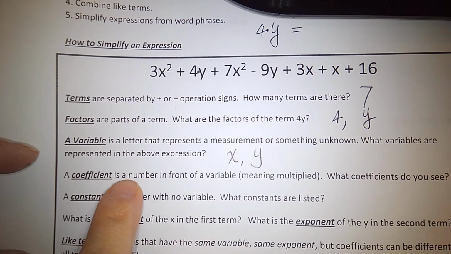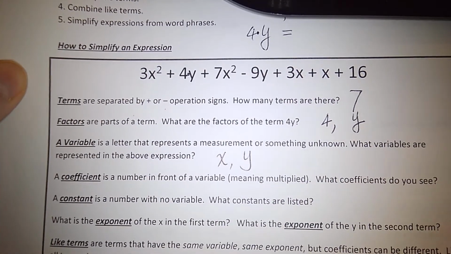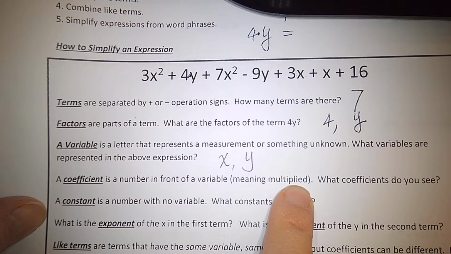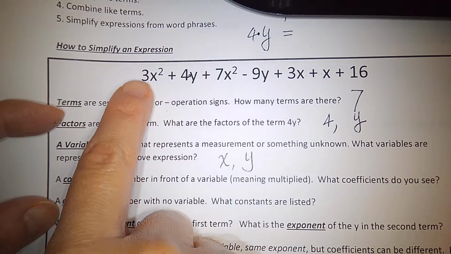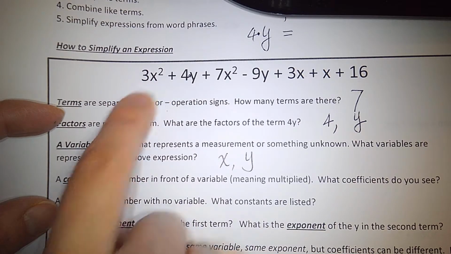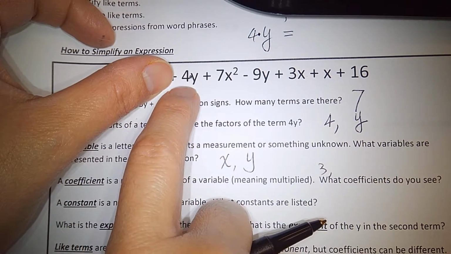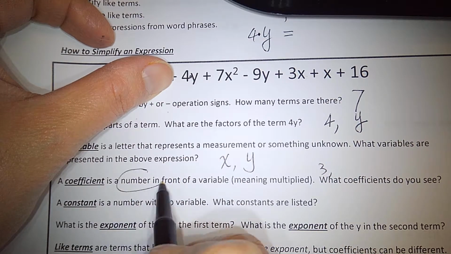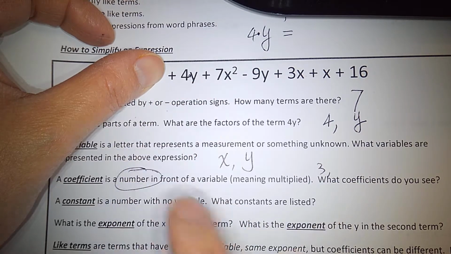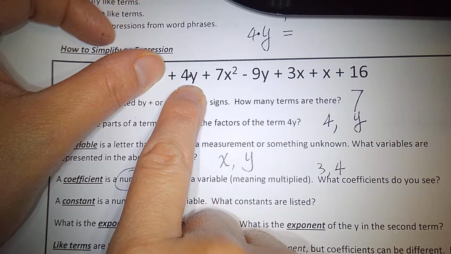A coefficient is a number in front of a variable, meaning multiply. What coefficients do you see? What is the coefficient for this term? 3. Yes, you're right. For the second term 4y, what is the coefficient? It's the number in front of the variable, which is 4, right?